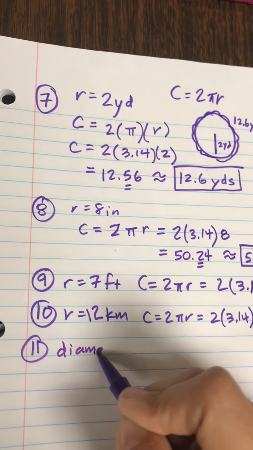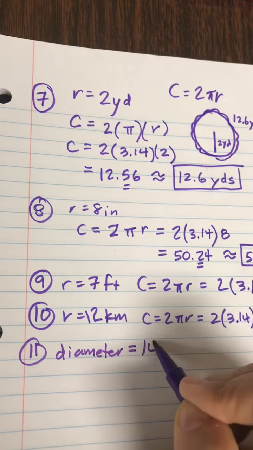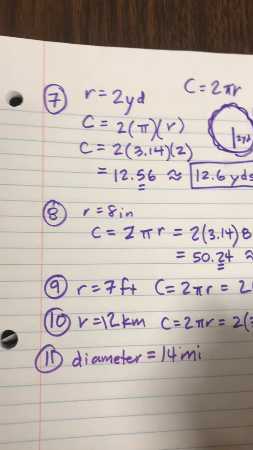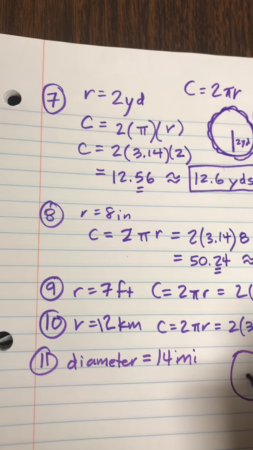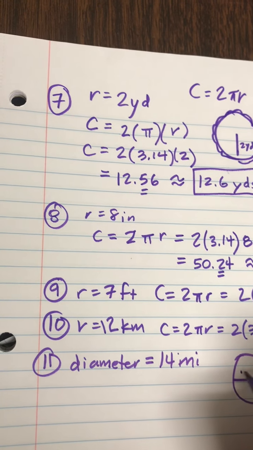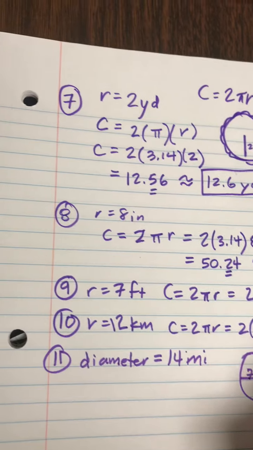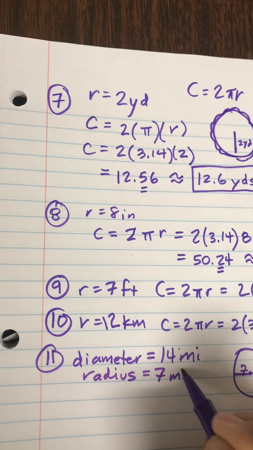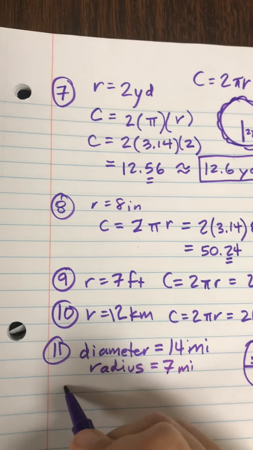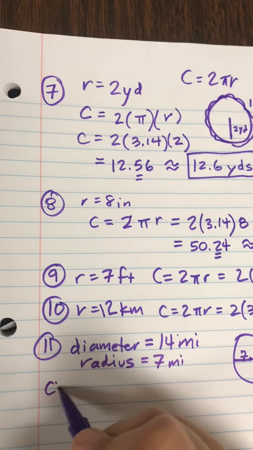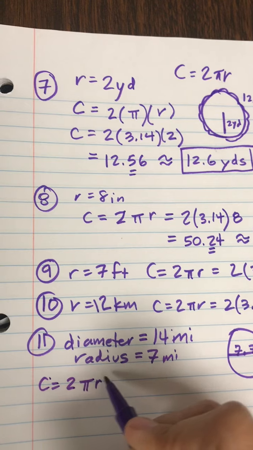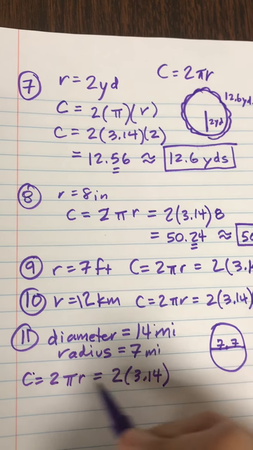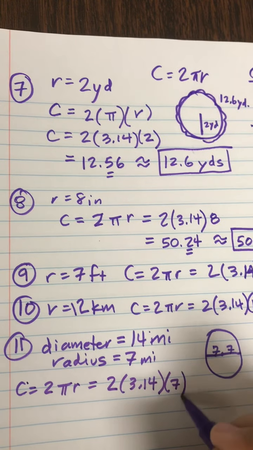They changed this up. Now they gave me the diameter of 14 miles. I usually just write this, and picturing my picture, if the whole thing is 14, that's got to be 7 and 7. So my radius is 7 miles. Now back to the same formula. Circumference equals 2 pi r. 2 times 3.14, because that's how they asked me to plug that number in, and my radius is 7.